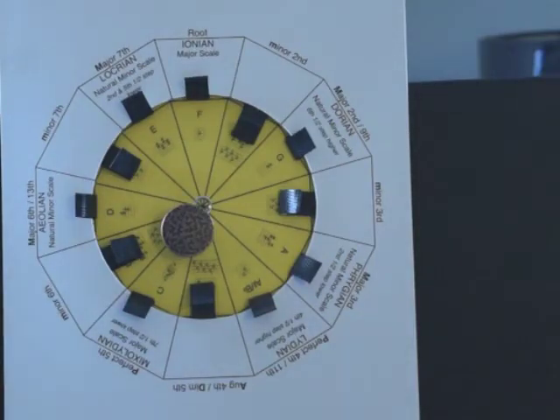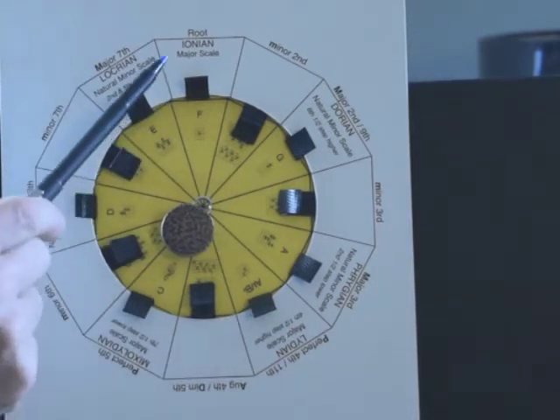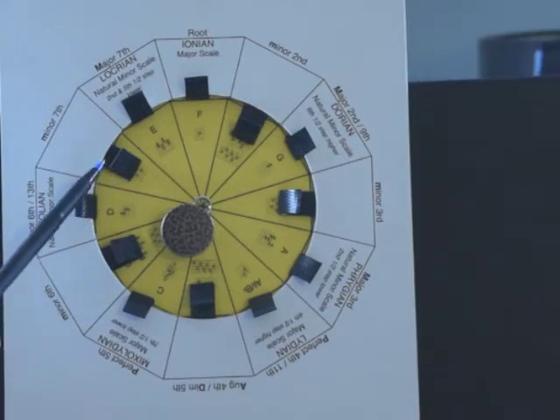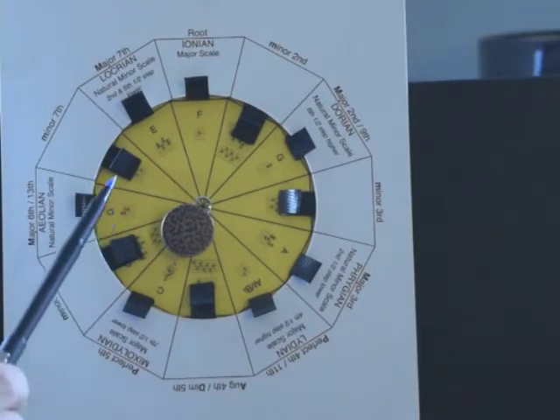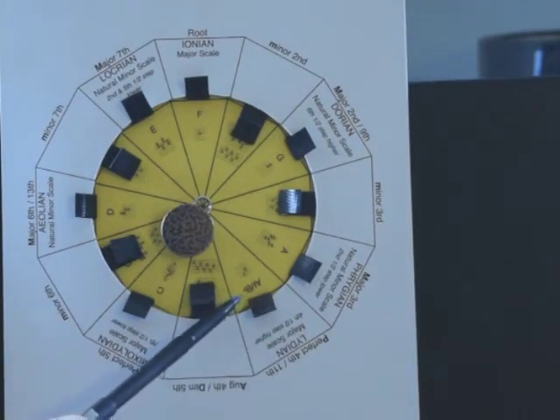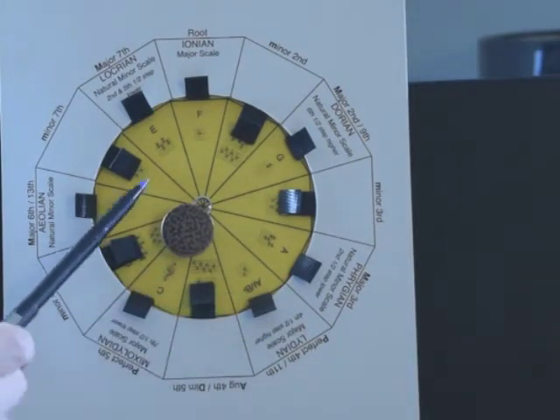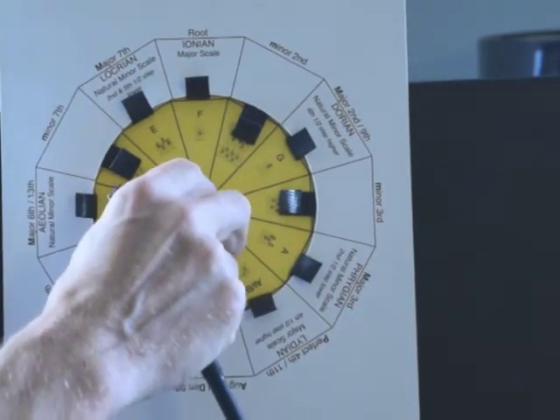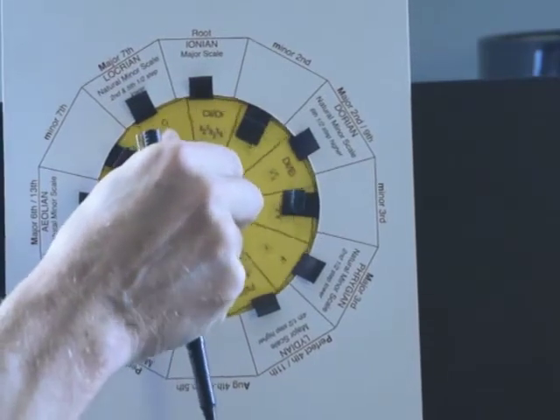So, as we already mentioned, hopefully that wasn't too loud, we have an F major scale displayed by having certain of the sliders displaying musical note data and others obscuring or hiding it. In an F major scale, we have F, G, A sharp or B flat, C, D, E, and F again.